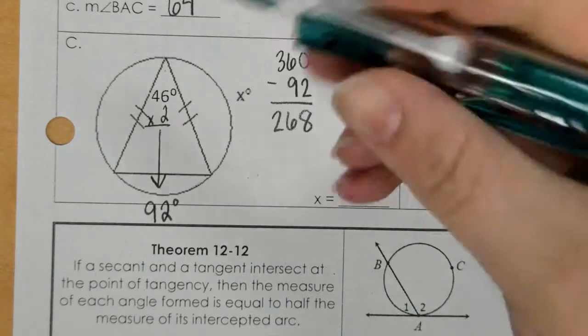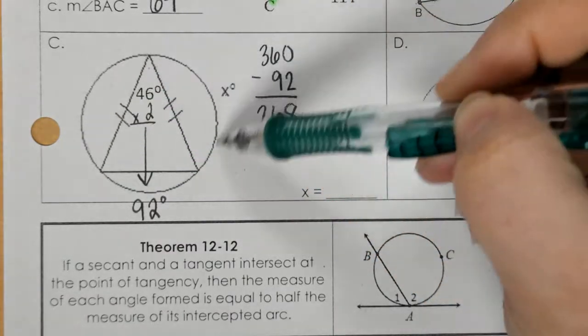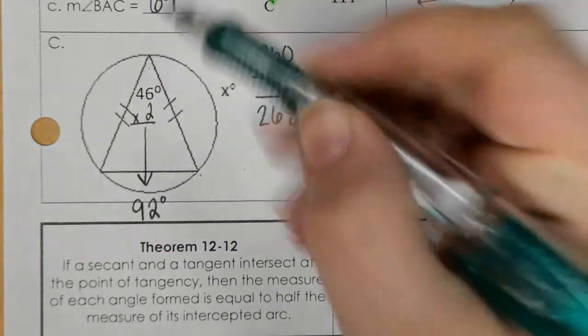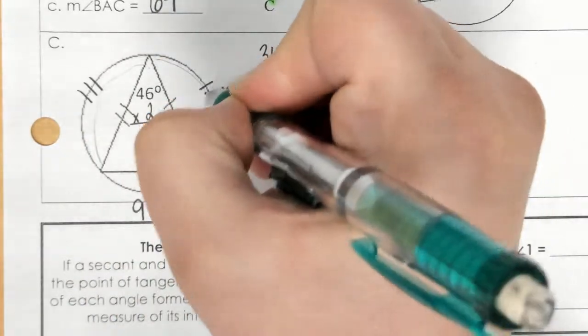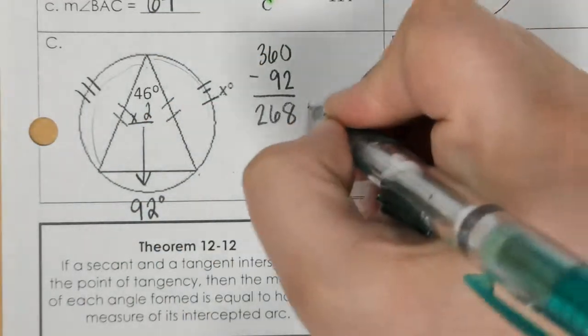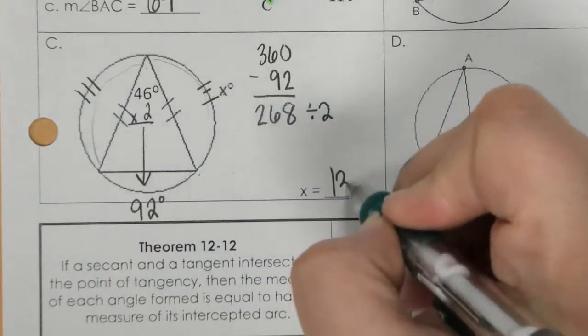And that 268 degrees represents from here all the way around to here. And these are going to be congruent, this side and this side, because their chords are congruent. So I take the 268 and I divide it by 2. Then they're going to be the same amount, which is 134.